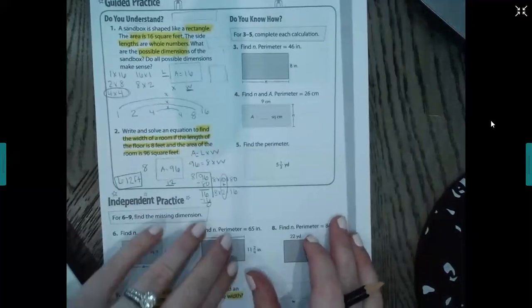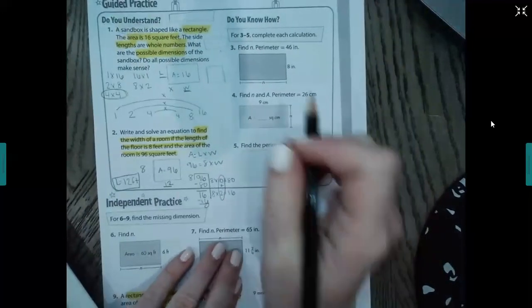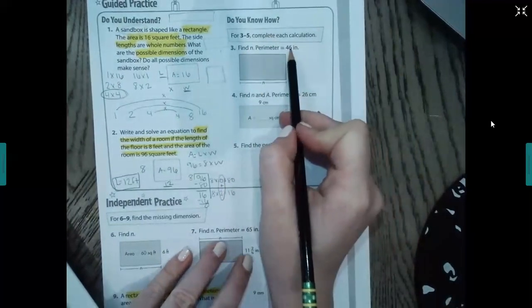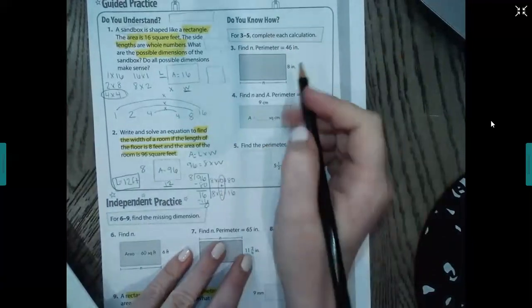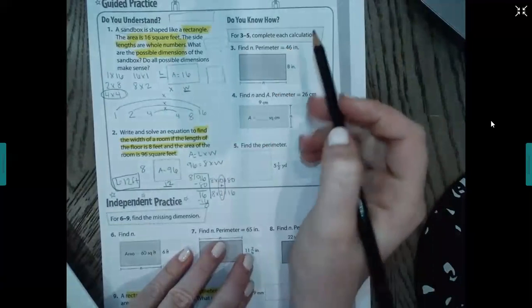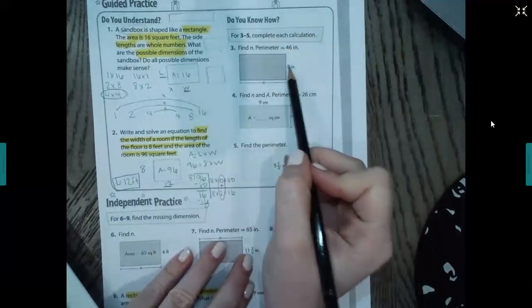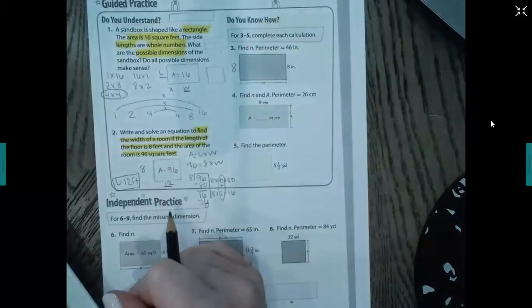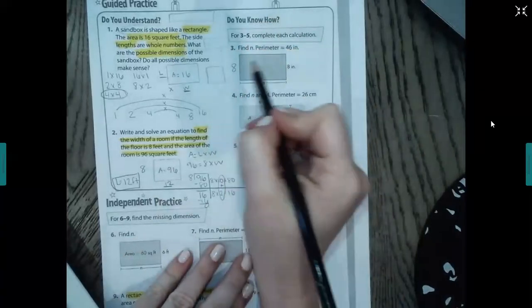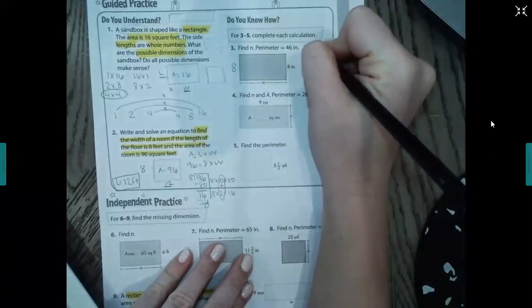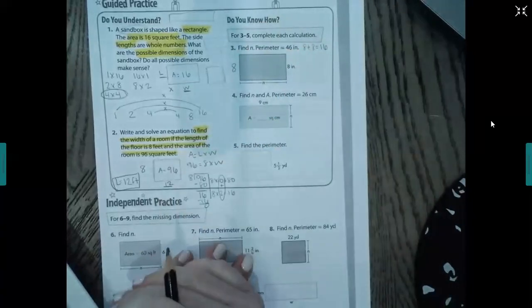Moving on up here to number 3, it says find n. The perimeter is 46. That means all 4 of these sides equals 46. Well, if this side is 8, that means that this side has to be 8. So I know 2 sides already. 8 plus 8 is 16.